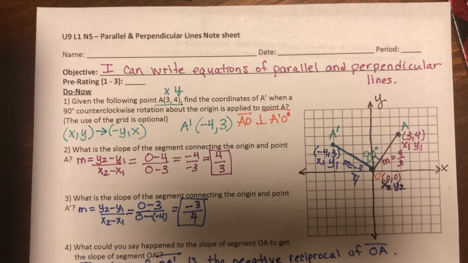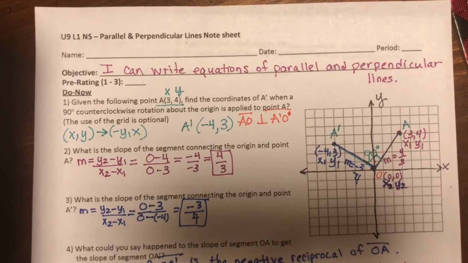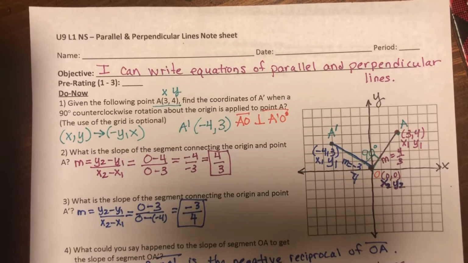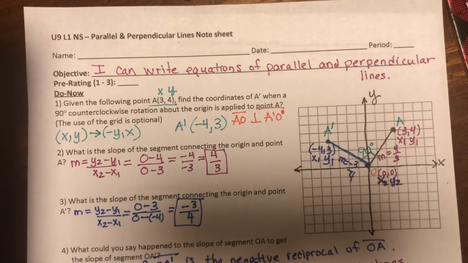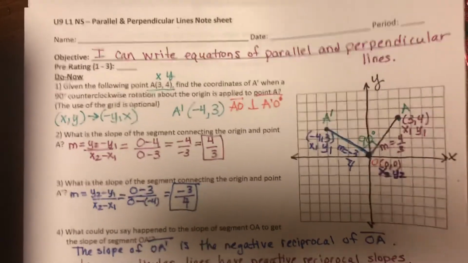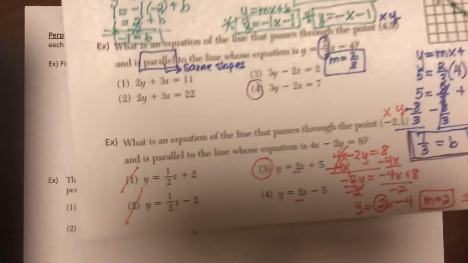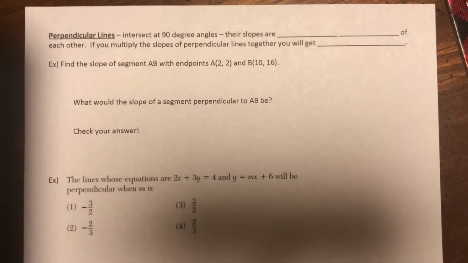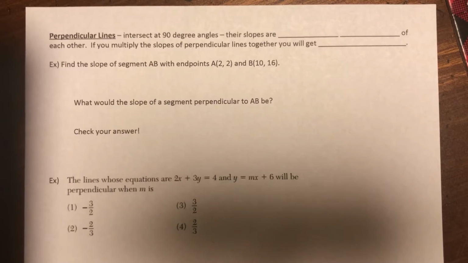Okay, so today we're going to be finishing up Unit 9, Lesson 1. We did writing equations of parallel lines yesterday, so today we're going to be writing equations of perpendicular lines. We already did that whole first page of notes, and we're moving on to the second page now, where we can see perpendicular lines at the top.